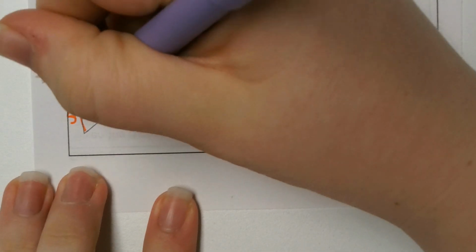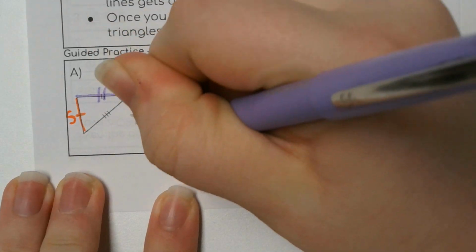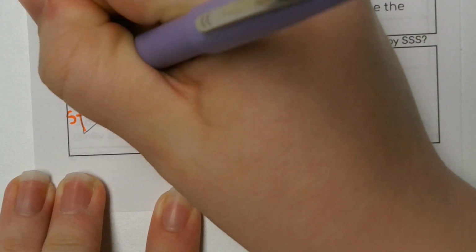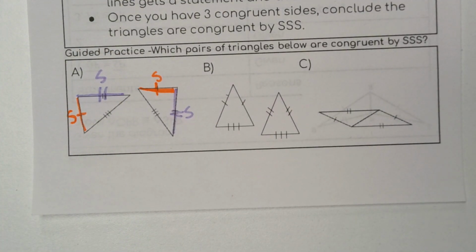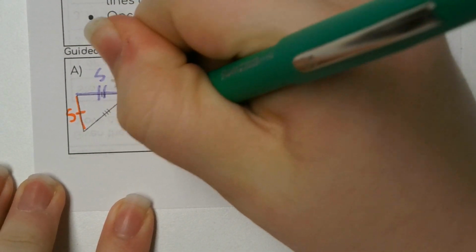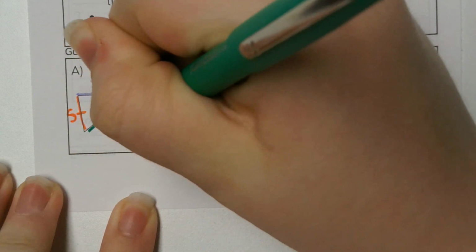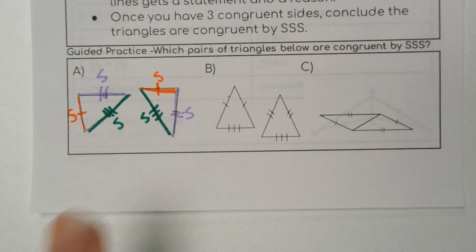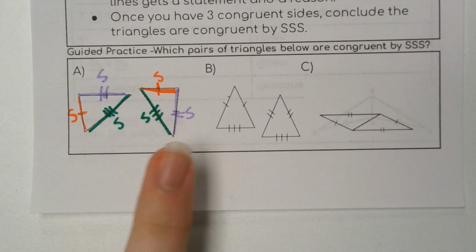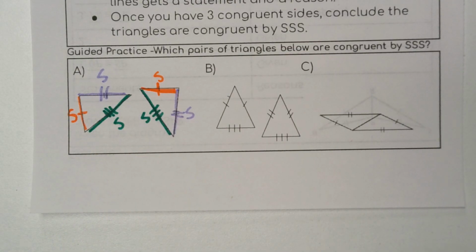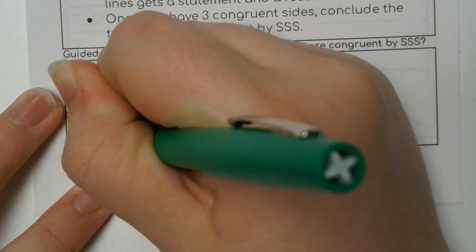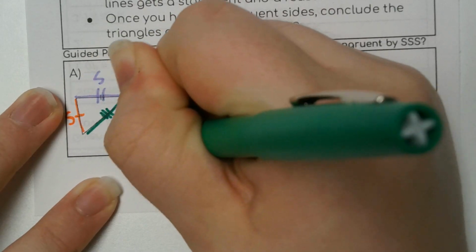Then this second side here is congruent to this second side here. So that also gets an S because that's a pair of congruent sides. Then that third one there, they both have 3 tick marks. So those sides are congruent to each other. So we get another S. So since there's 3 pairs that are congruent, we can say they're congruent by SSS.